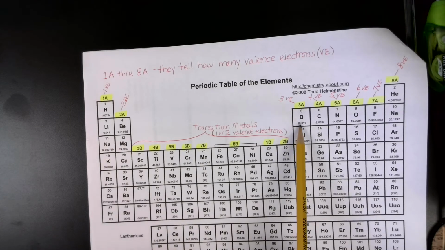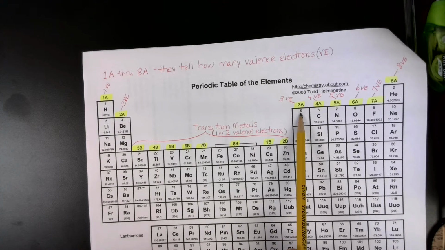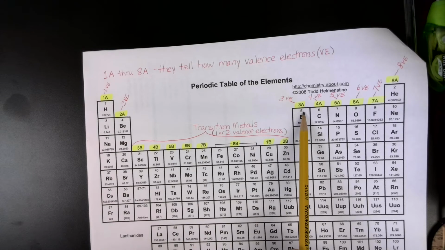If we wanted to calculate how many neutrons, we would take 11, which is protons plus neutrons, and subtract out 5, which is our number of protons. That would give you the number of neutrons present, 6, because 5 plus 6 makes 11.